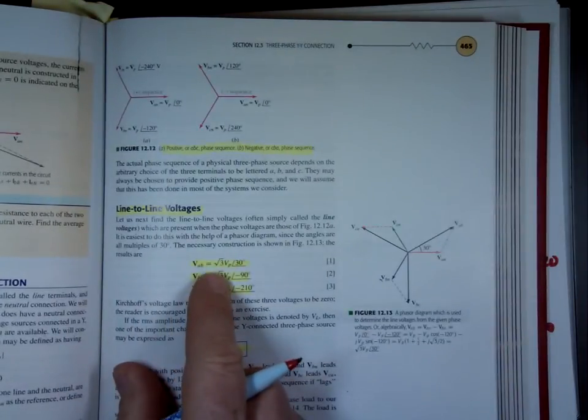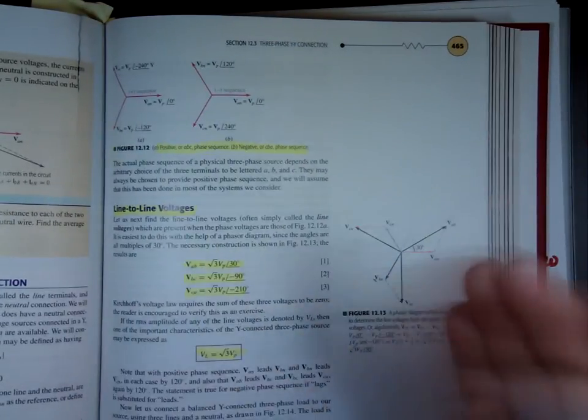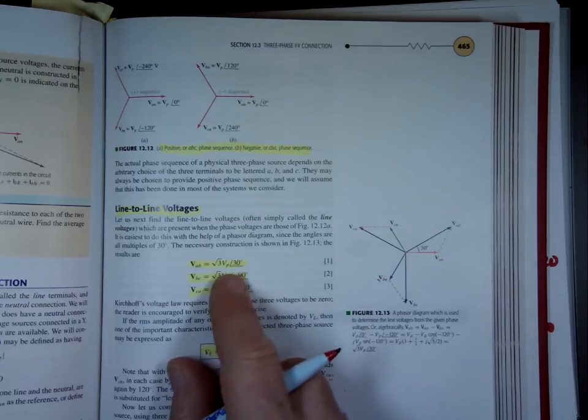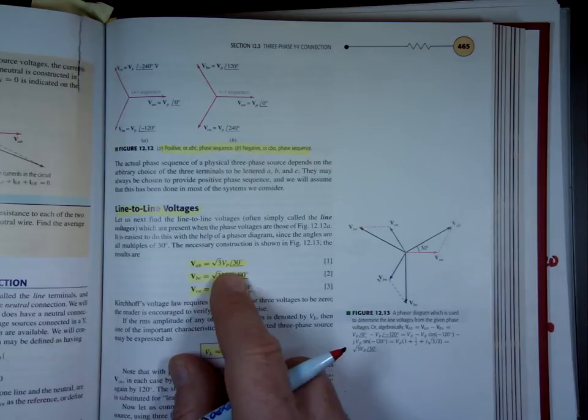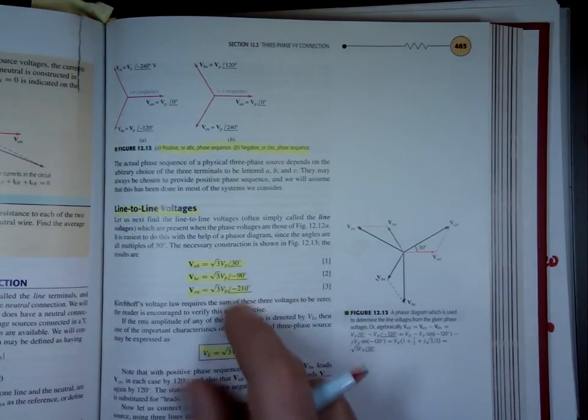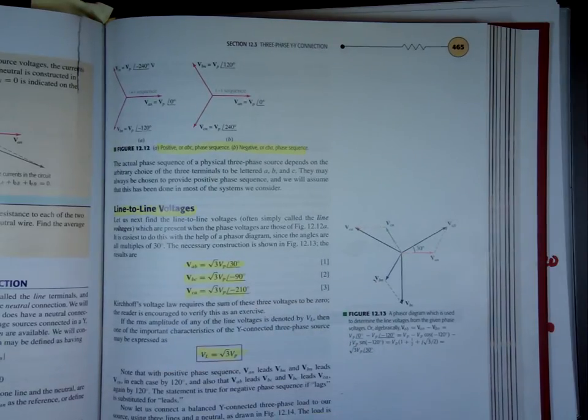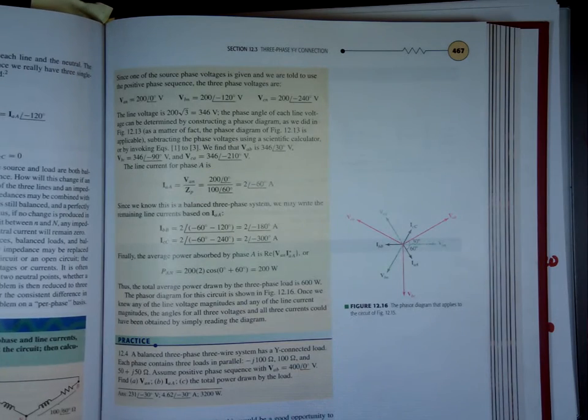And it says VAB is going to be the square root of 3 VP, that's the peak voltage, the maximum voltage, angle 30. That's if we make the assumption VAN has an angle of 0, theta is 0. If theta is not 0, these will change a little bit. So the equation I'm giving you is a rule there.